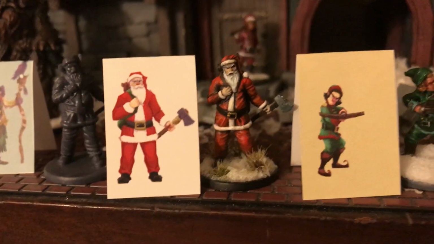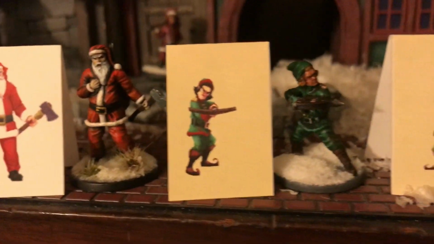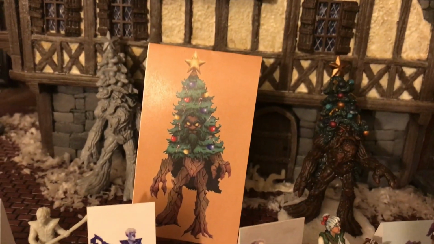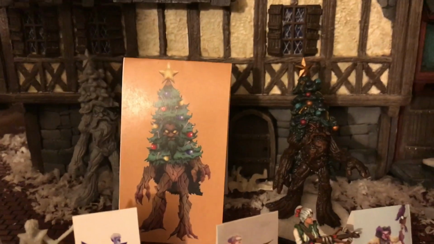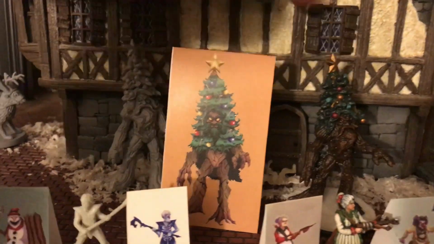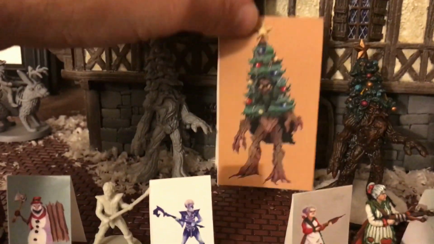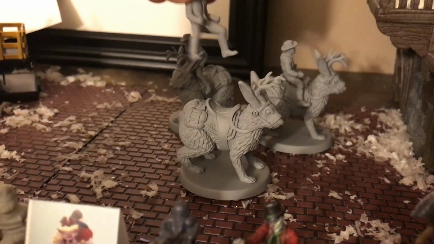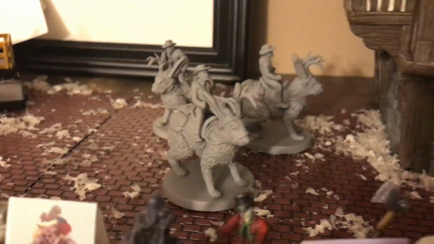There's the Santa next to the painted Santa, the elves. And then over here we've got the treant, which is one of our scenarios. There's the cutout, which is almost just about the right size as the mini. Pretty close. That's a really cool graphic. That's a fun scenario. And in the background, you have the Jackalope minis, which are awesome, with the cowboys. Yeehaw, yippee-ki-yay.